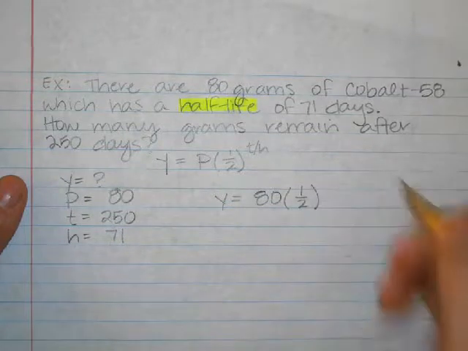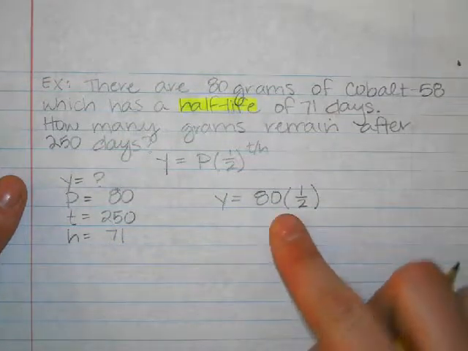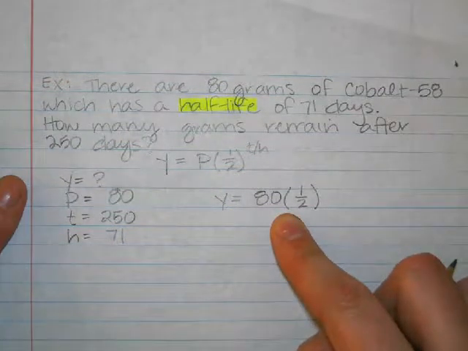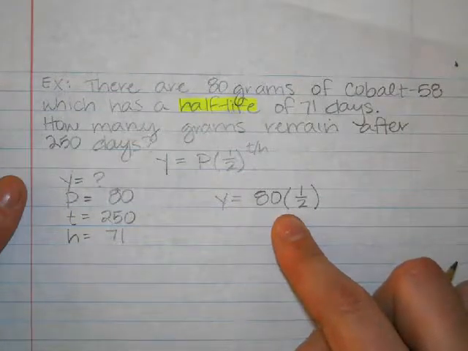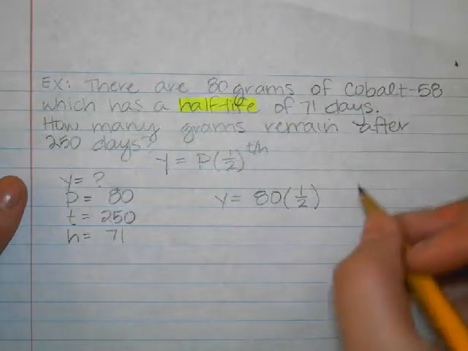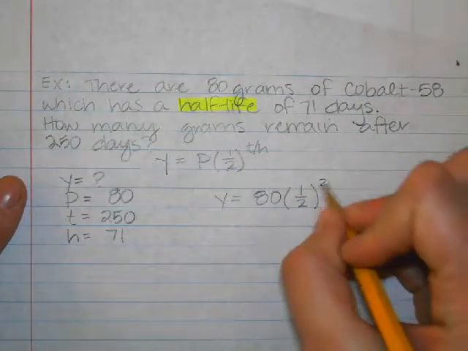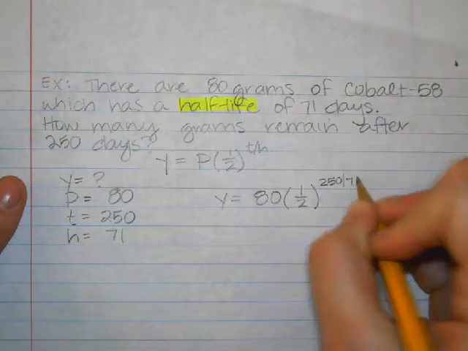And really the only way you can mess up this problem is if you hit the times button and you don't put the 1/2 in parentheses. You got to put the 1/2 in parentheses. And other than that, you should get it. So 80 times 1/2 to the 250 divided by 71.